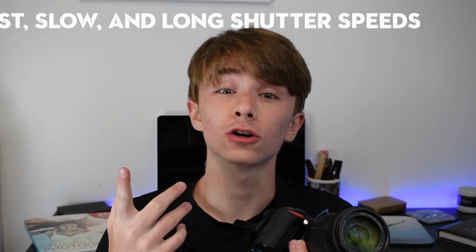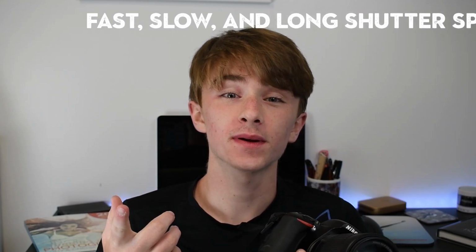Fast, slow, and long shutter speeds. A fast shutter speed is often whatever it takes to freeze action. If you're photographing birds, you probably will be at 1/1000th of a second or faster. However, for general photography of slower moving subjects such as people, you could possibly be able to take pictures at 1/200th of a second, 1/100th of a second, or perhaps even longer without introducing any motion blur.